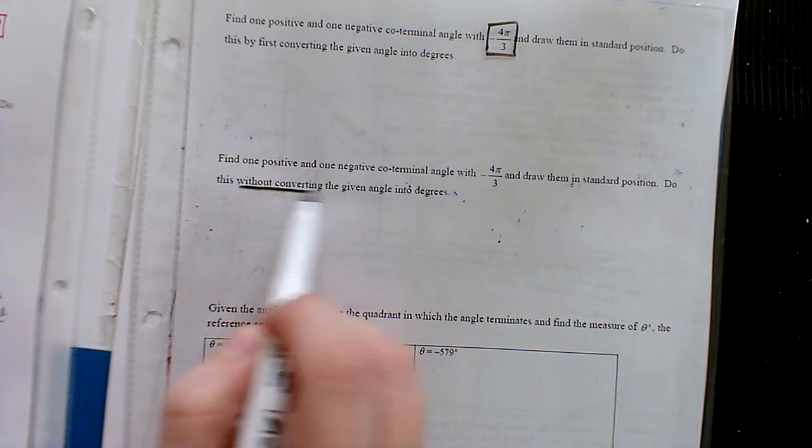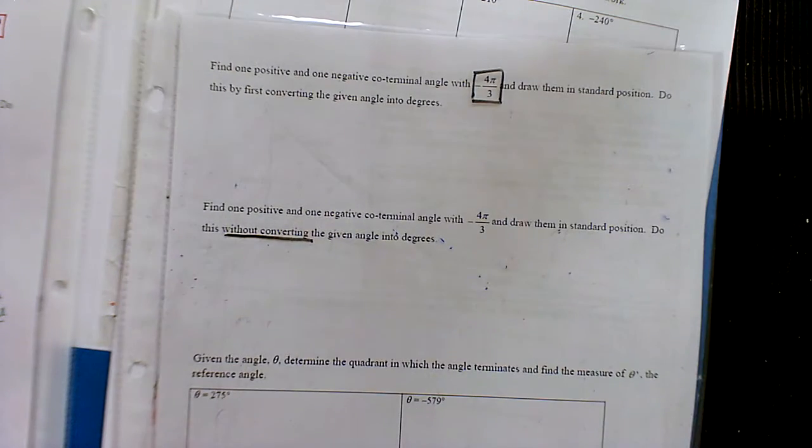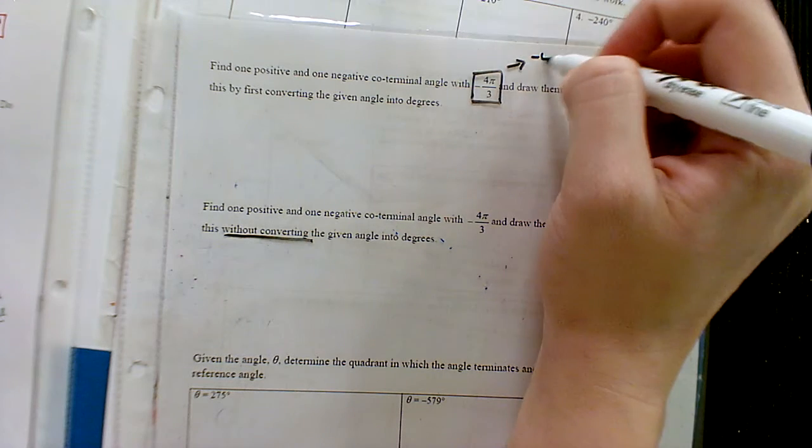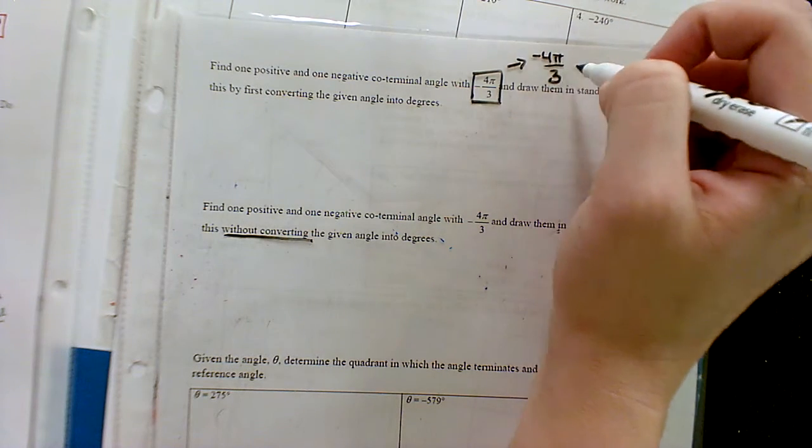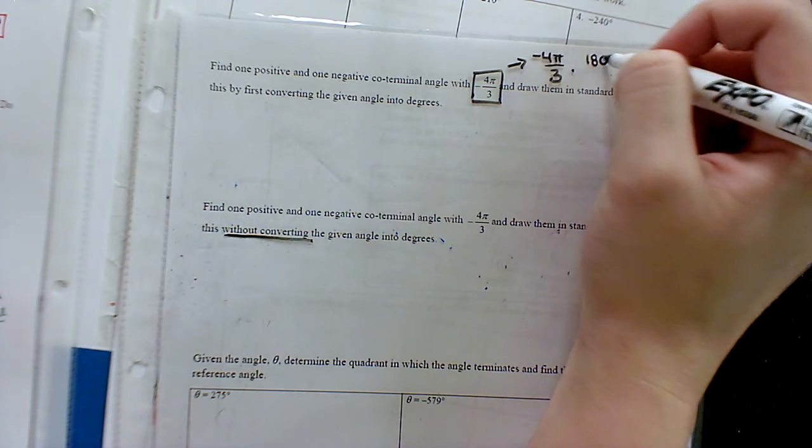I know we're more familiar with degrees, so probably converting it won't be that difficult for us to do. But the next one, we're going to try to do it without converting, so that we can get used to these radians. So let's try to convert this radian measurement first. If we convert a radian to a degree, we need 180 over pi.